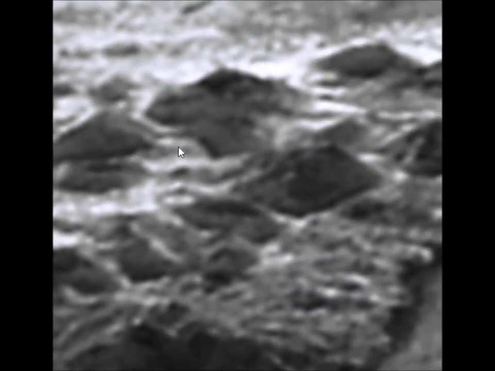Okay, here is another one. Now, again, I don't know the morphology of Pluto and the extreme frozen conditions that it's under, but I've seen mountains of Antarctica.